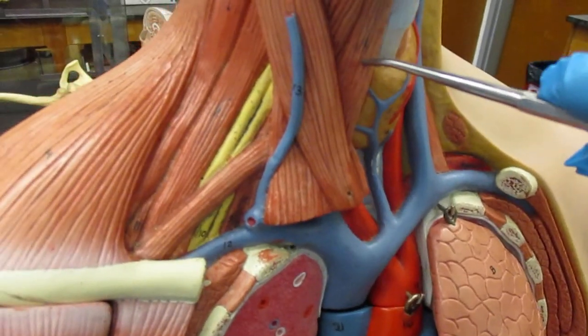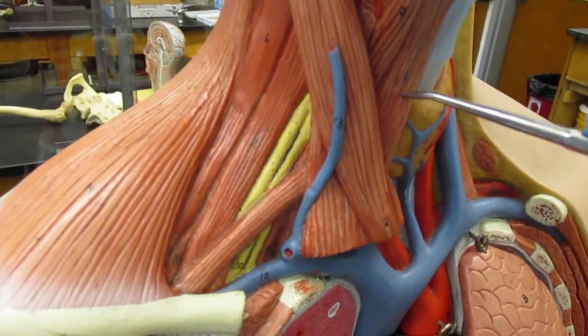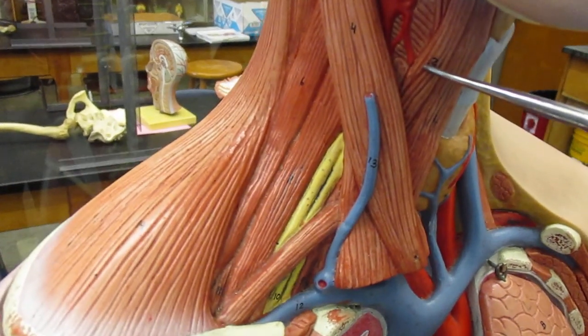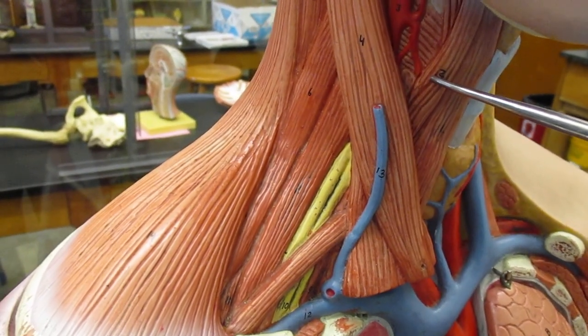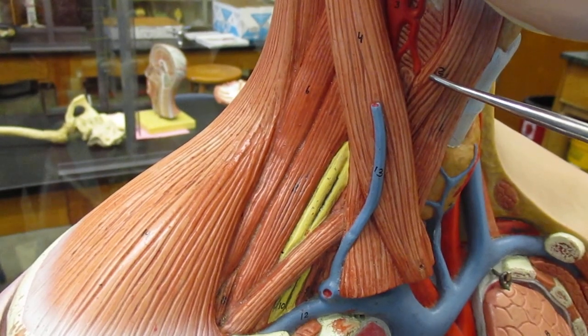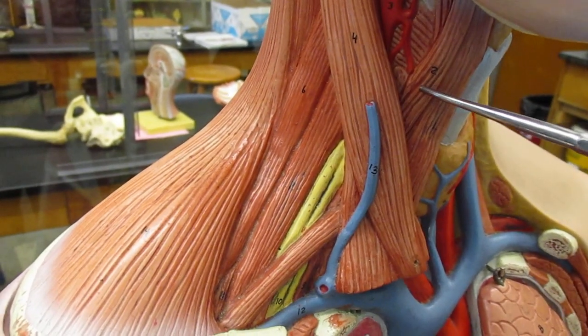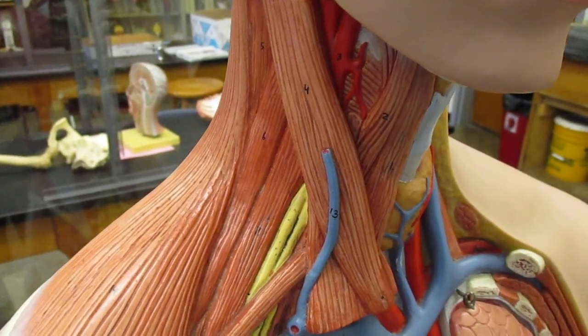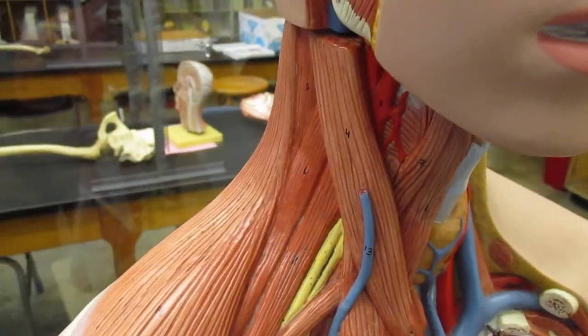This muscle here would be the sternohyoid muscle, and then your omohyoid right here. And that's it for the muscles of the torso and the neck.